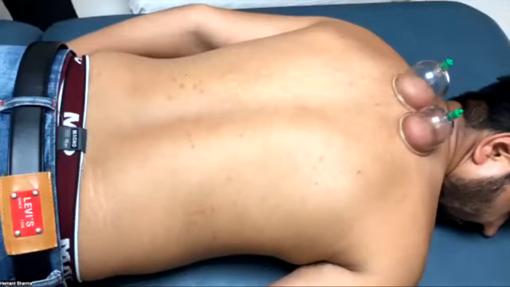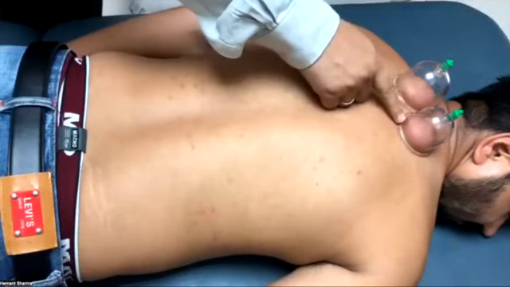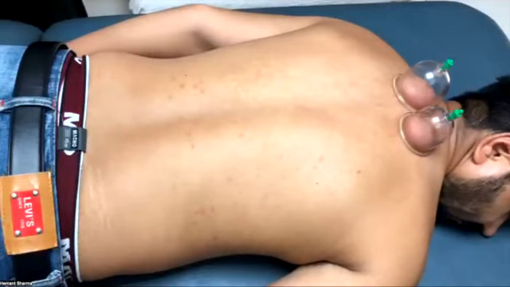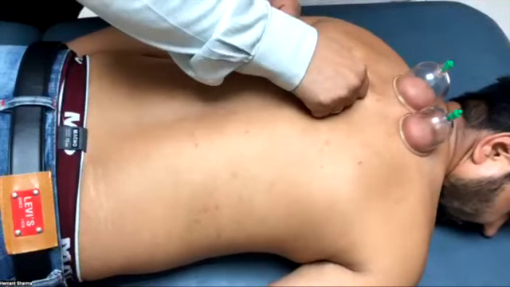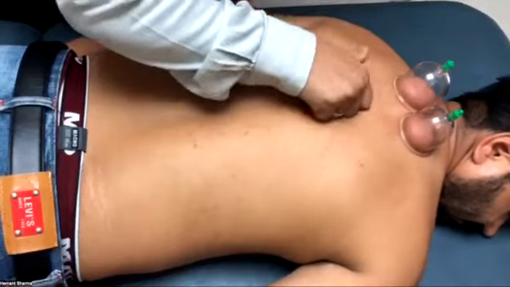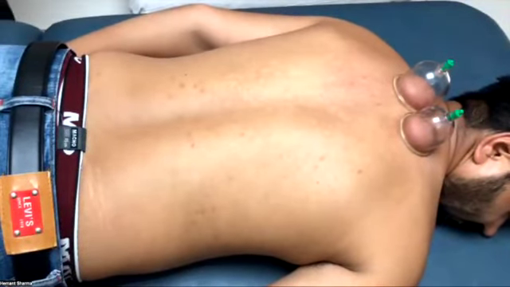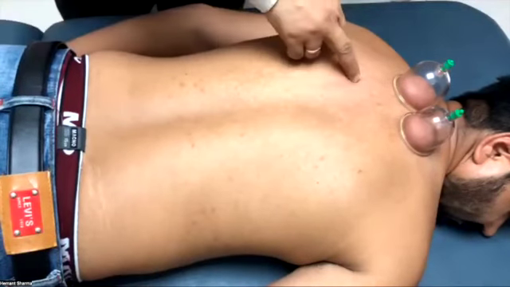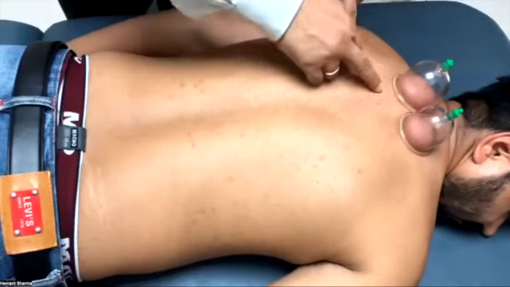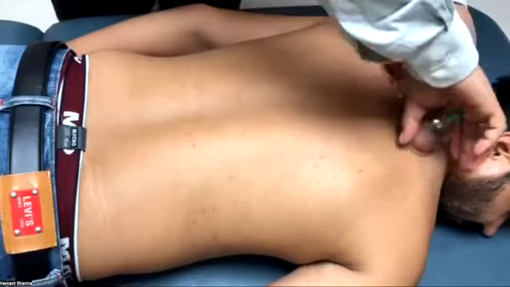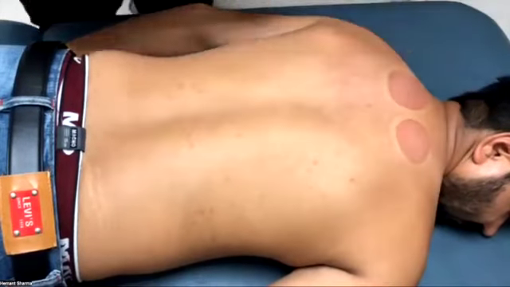So what is happening exactly here? What is happening? Like if I squeeze the skin like this, you can see this part become red. Why does this part become red? Because of the increased circulation in this part. Now, you see this part has become red.